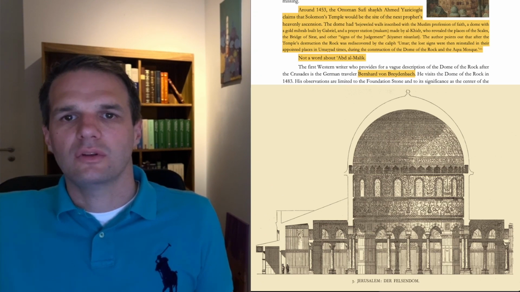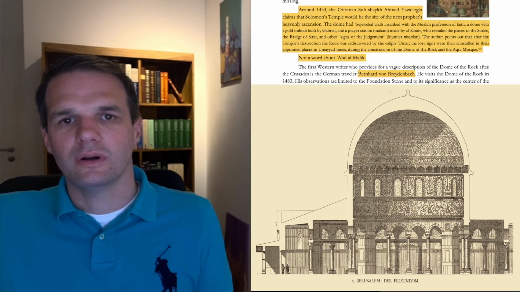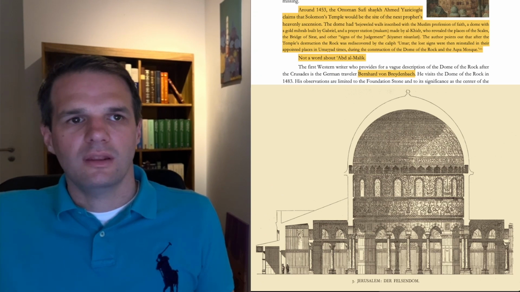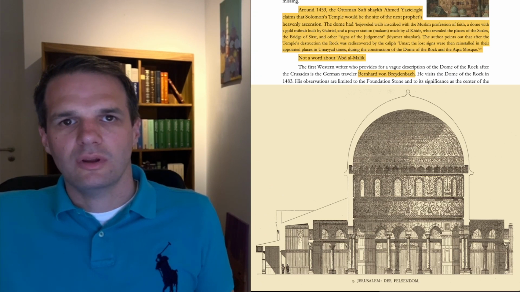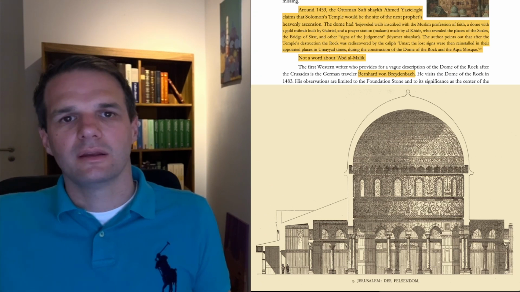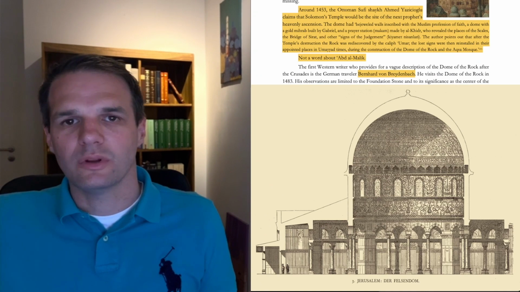The author points out that after the temple's destruction, the rock was rediscovered by Caliph Umar. See, that's the story I just told. The lost signs were then reinstalled in their appointed places in Umayyad times, during the construction of the Dome of the Rock and the Aqsa Mosque. Not a word about Abd al-Malik. Well, not about him, but about the Umayyads, right? And he was one.